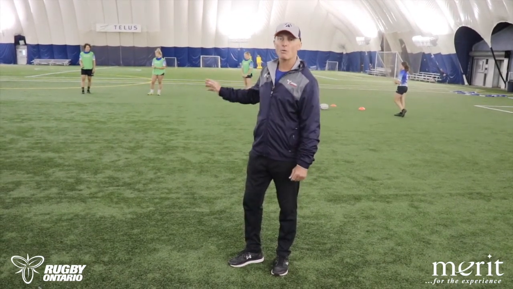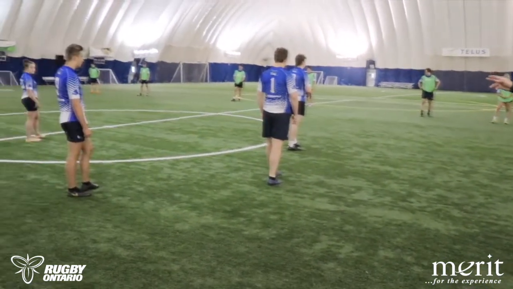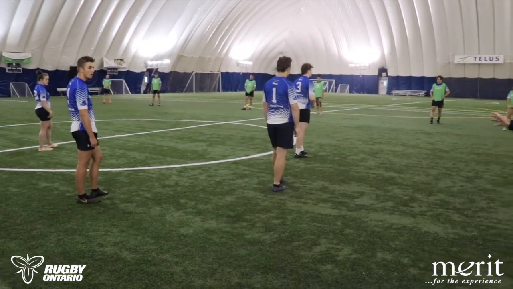Let's see what it looks like off 9. What we're going to do first off is just show the examples of what we can do out of attack off 9. So we have 4 options. We're looking at power, which is in this formation we have king, jack, queen, and the king will just hit the ball up. So a power move.